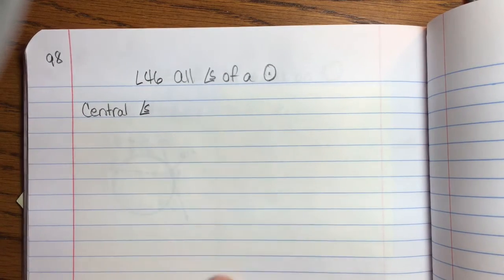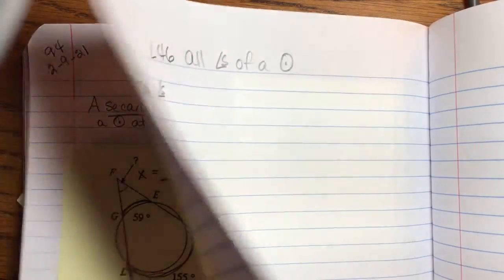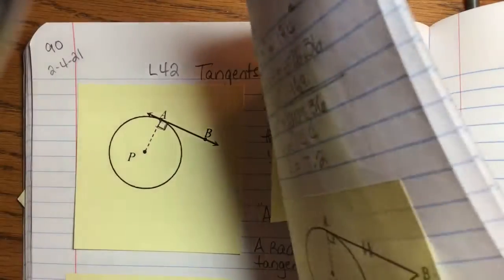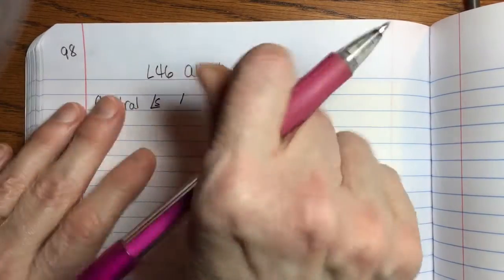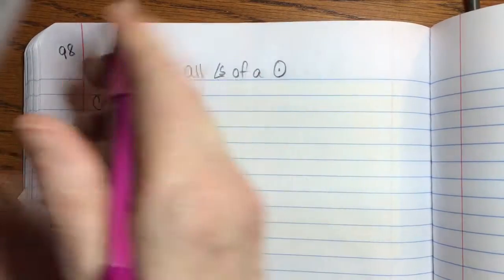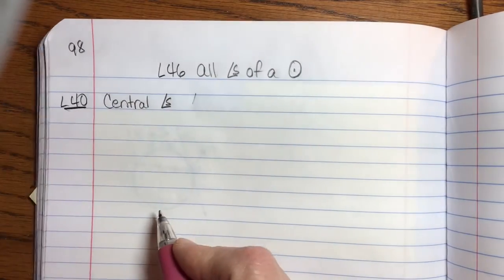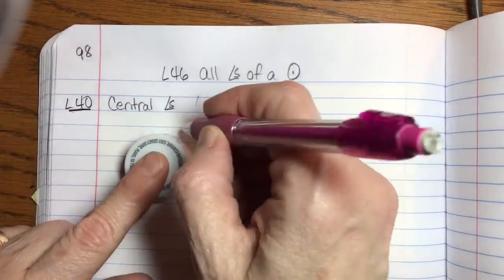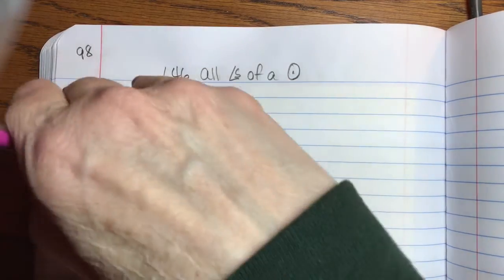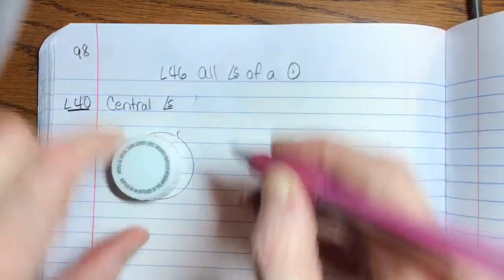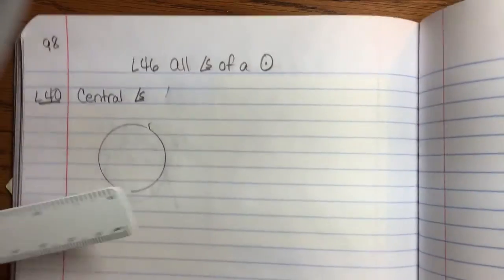And that was lesson 40. Yes, lesson 40. I think I'll put that over here in the margin if you can see it. So that'll give you a good place to look. And then the Post-it that you'll be getting will look like this. Okay, and I've got a ruler here somewhere.